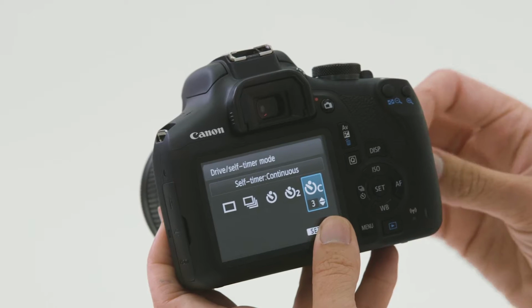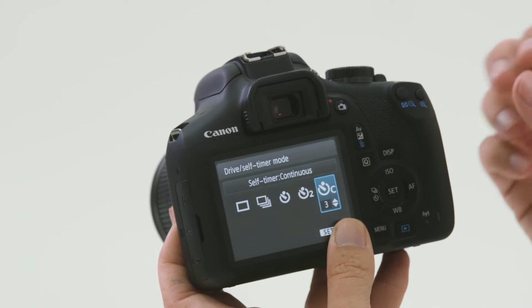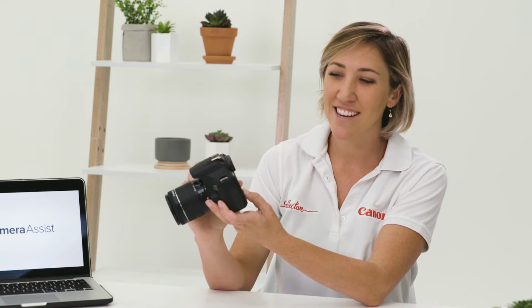The third option we have is self-timer continuous. Now, this is a great mode to use if you are taking a photo with a large group of people. Not only will it give you the 10-second self-timer initially, but it will take a series of shots continuously after that timer. At the moment, it's set to 3, which means that it would take those 3 shots after the 10-second self-timer goes off.